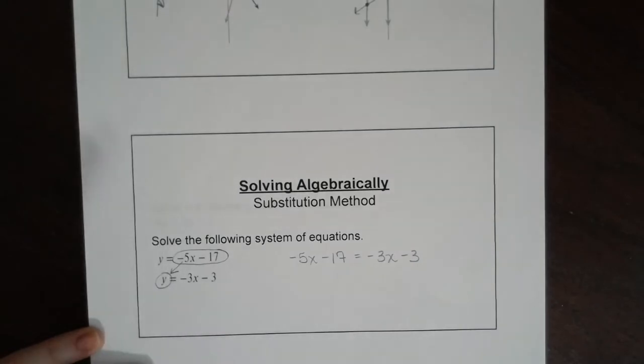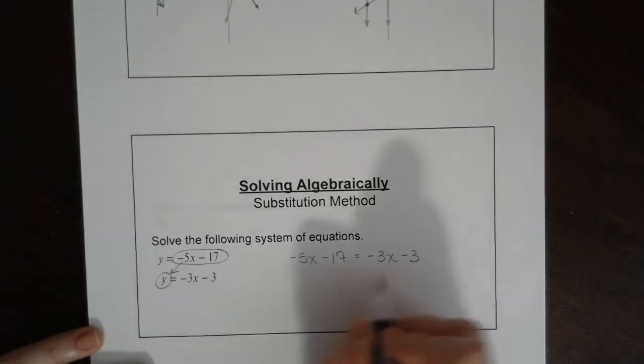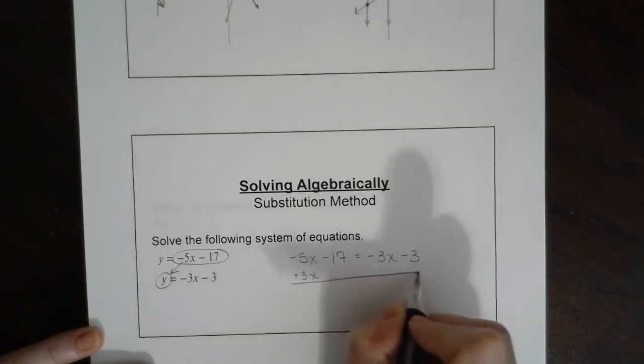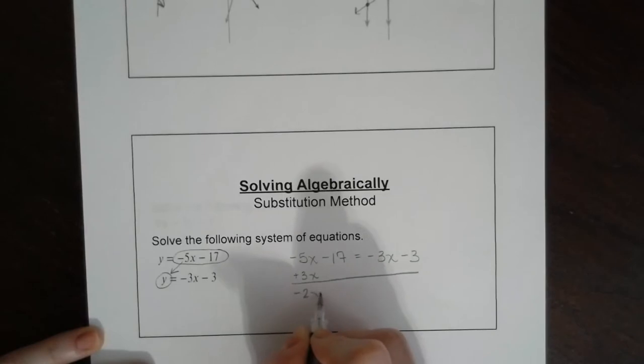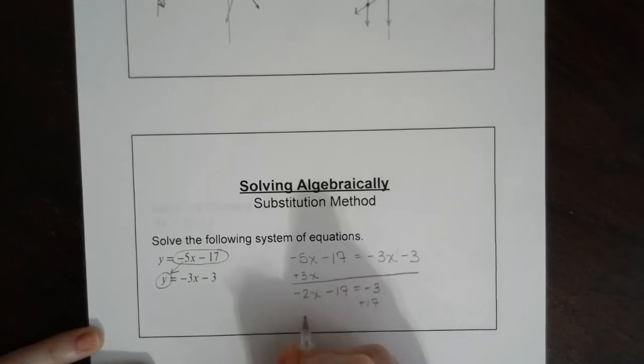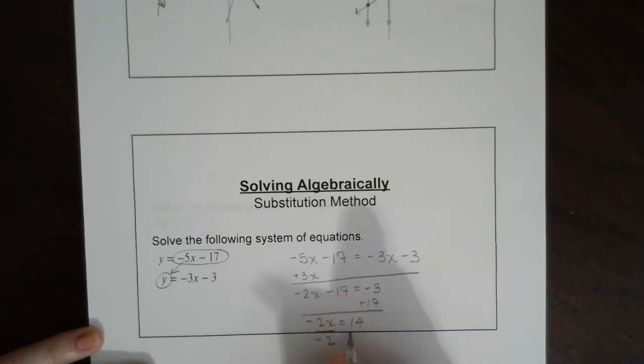And now I've got one equation, one unknown, and I can solve for x. So I'm going to add 3x on this side. So I have negative 2x minus 17 equals negative 3. Going to add 17 on this side. Got negative 2x equals 14. Dividing by negative 2 tells me that x is negative 7.